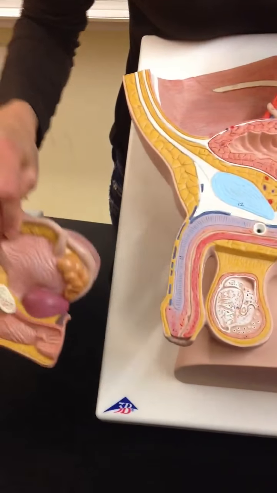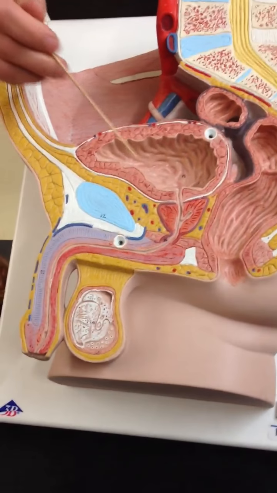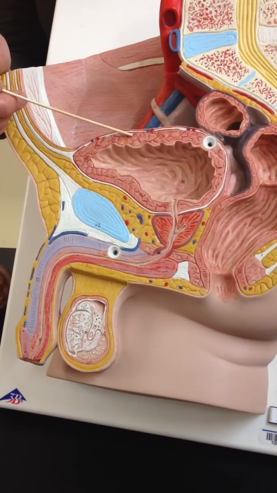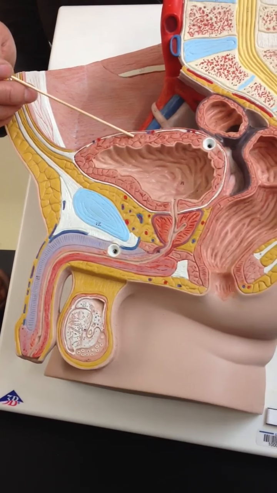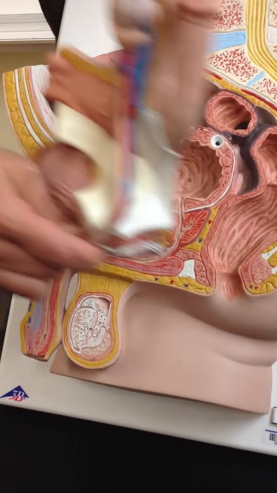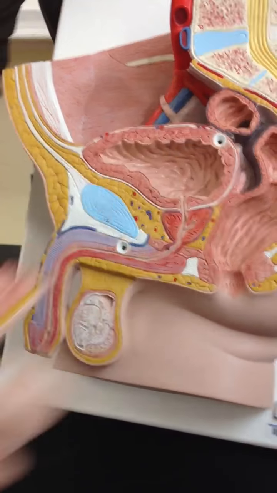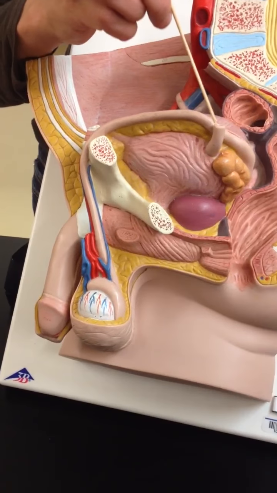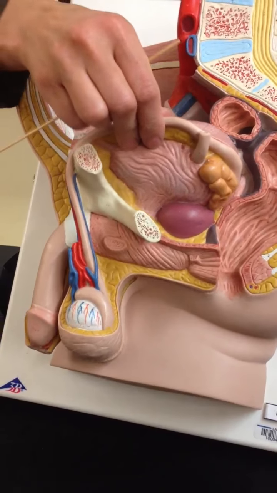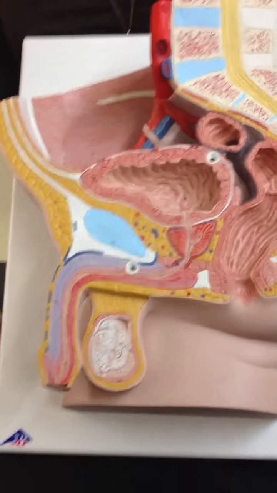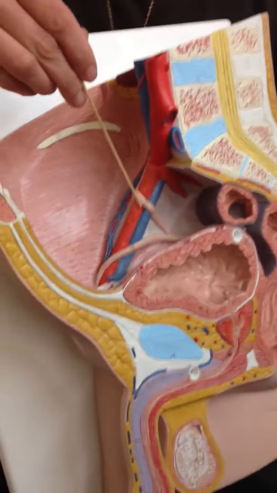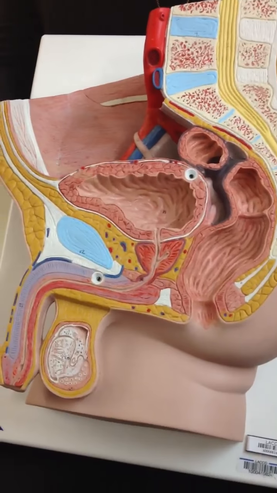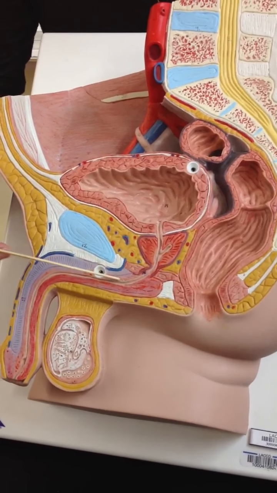We take this off. You can see inside, you can see the rugae of the bladder, the detrusor muscle of the bladder. I should point out here that this guy sticking up is the ureter. And you can also see a ureter coming down here. So this is the ureter also. So this is the urethra all the way down.